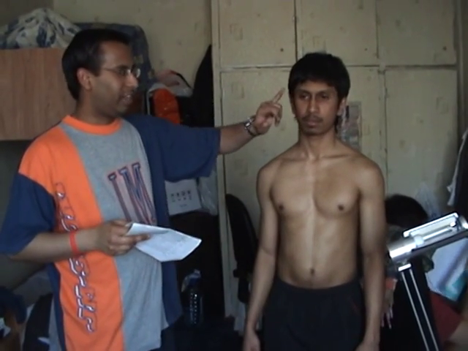Okay, next would be peripheral arteries pulsation. In peripheral arteries pulsation, where do we start from? Temporal artery. Start from your temporal. First we name all the arteries, okay?